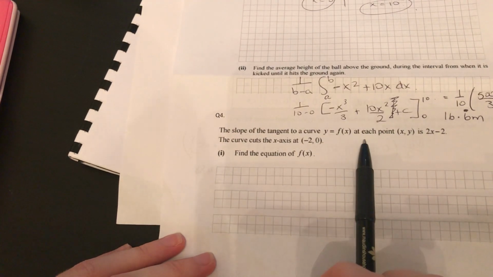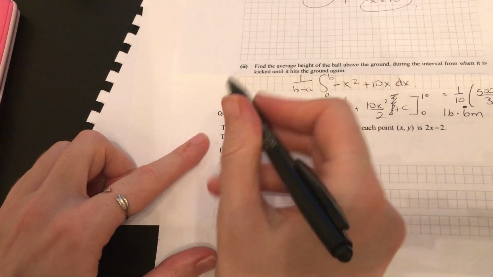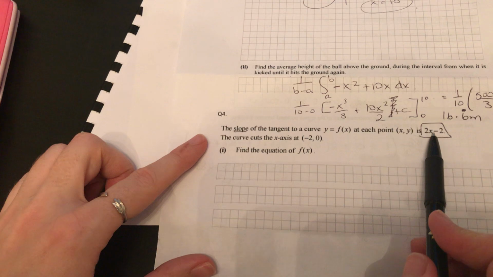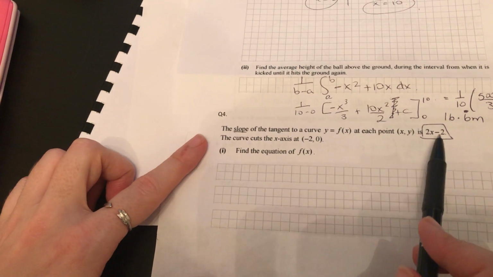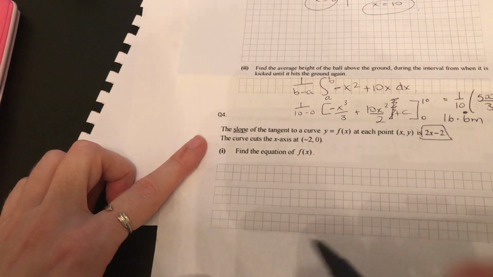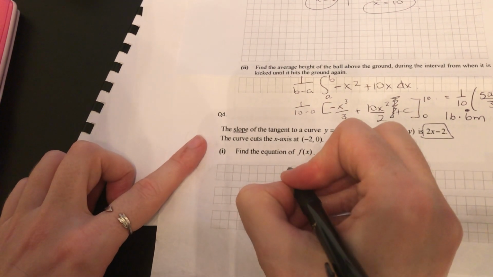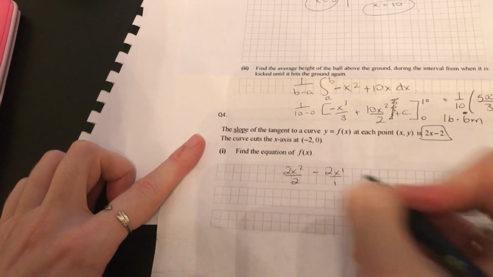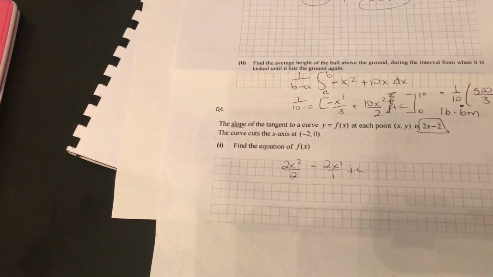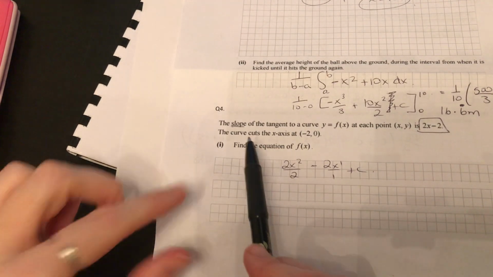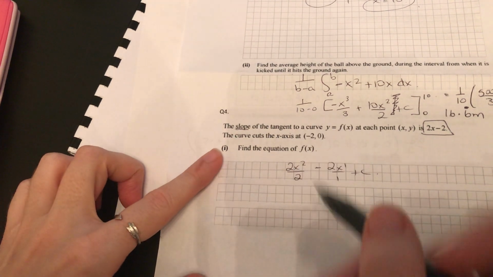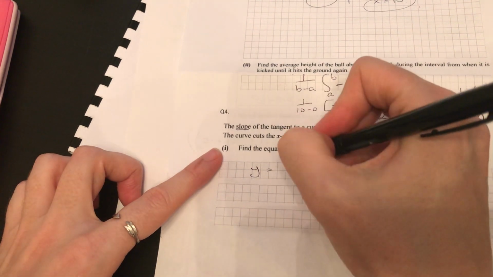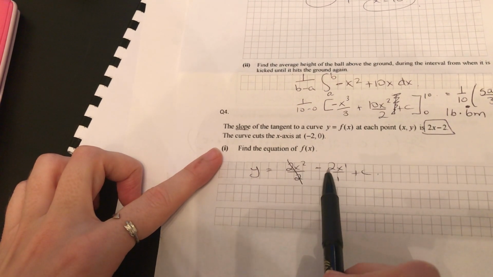And then the slope of the tangent to the curve. So this gives me the formula for the slope of the tangent to the curve. If you have the formula for the slope of the tangent to the curve, integrate it and you should get the formula for the curve. So integrate 2x minus 2 turns into 2x squared over 2 minus 2x power 1 over 1 plus c. And the curve cuts the x-axis. So now this is the formula for the curve. And we can cancel that out. So we have x squared minus 2x plus c.